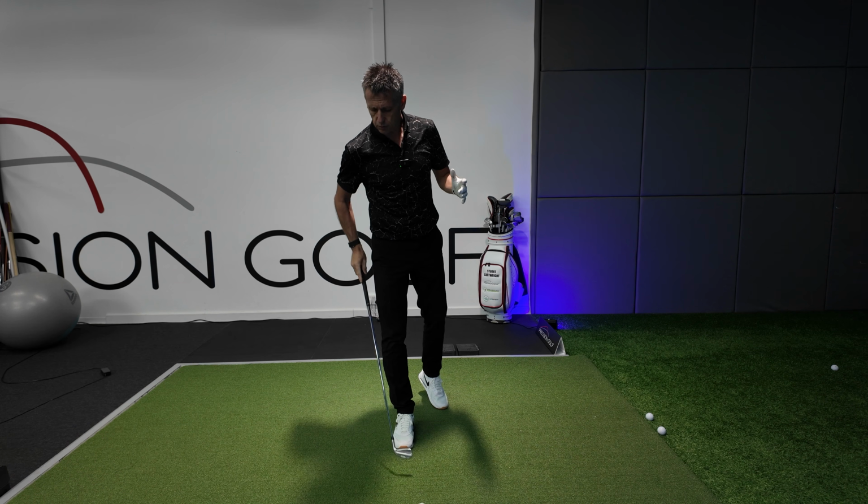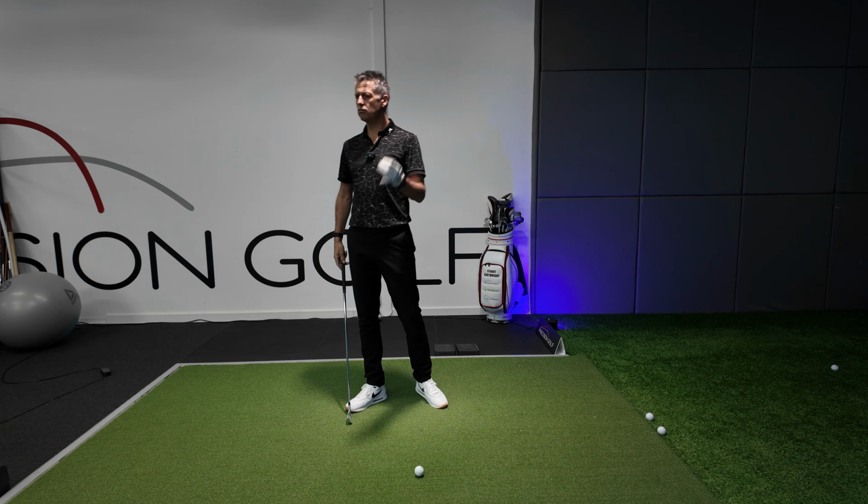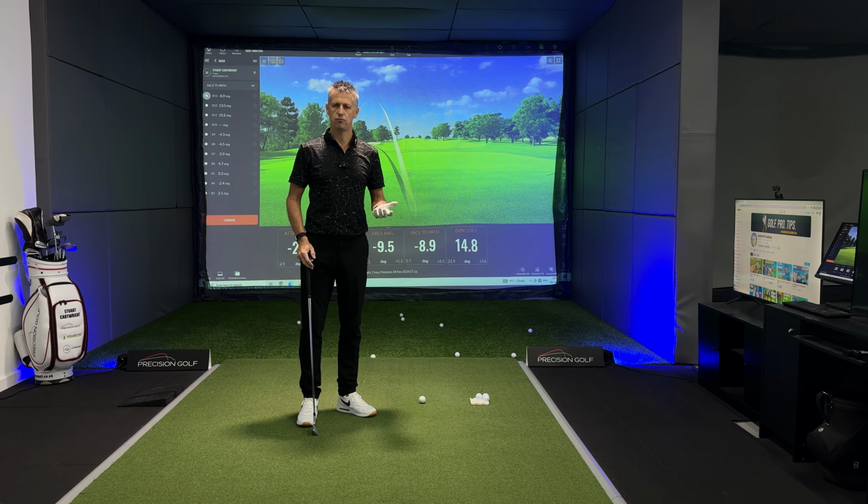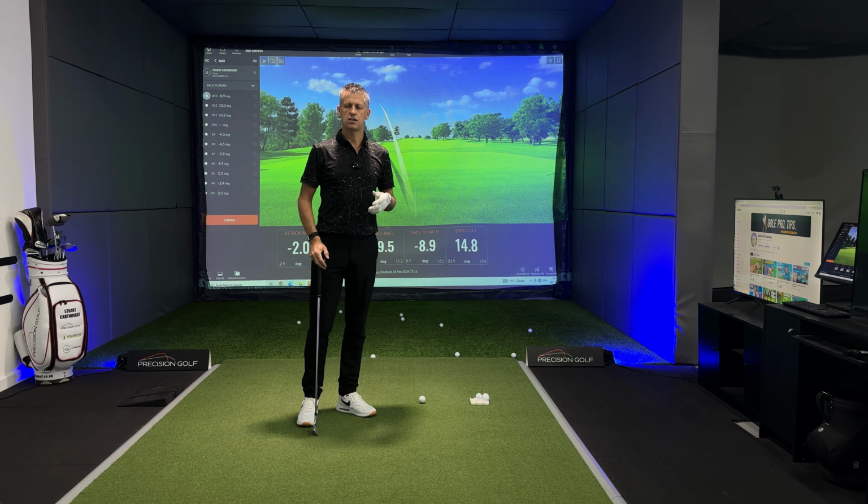So I said 45 degrees at the start to give you a real powerful look at how much you're going to see the ball bend right and bend left. It's a really simple way of creating draws and fades.